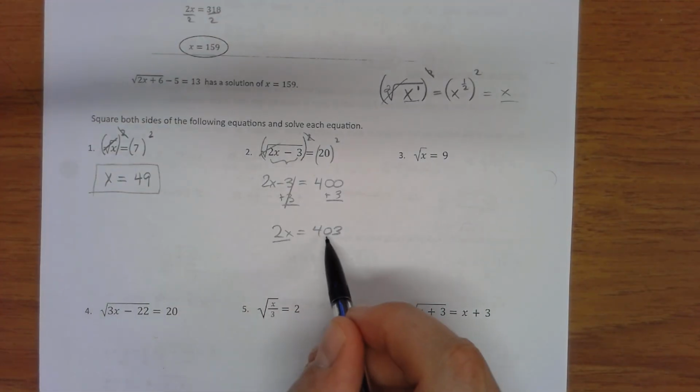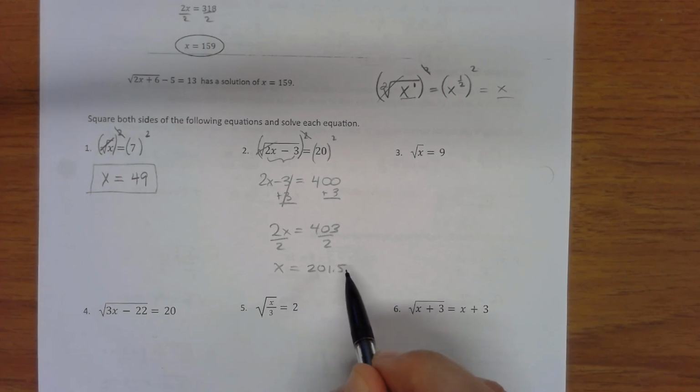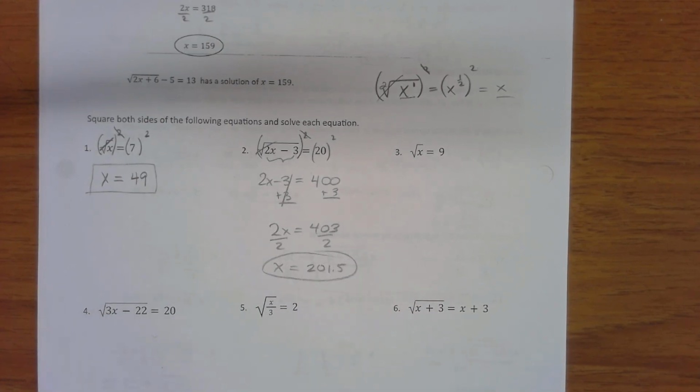Then the x is being multiplied by 2. We're going to divide by 2. X equals 201.5. Okay?